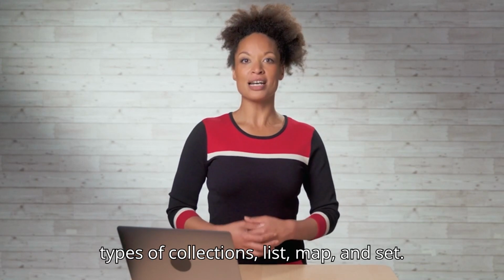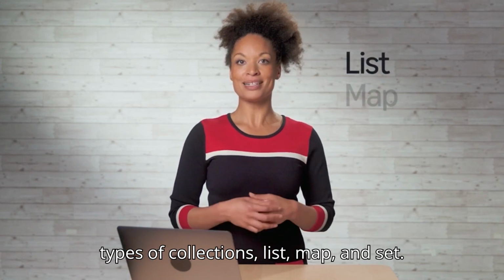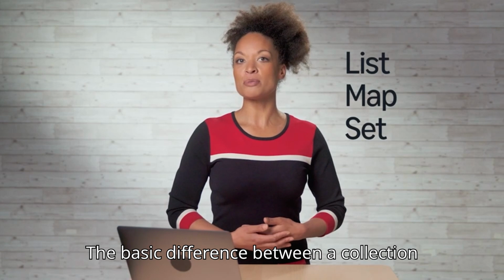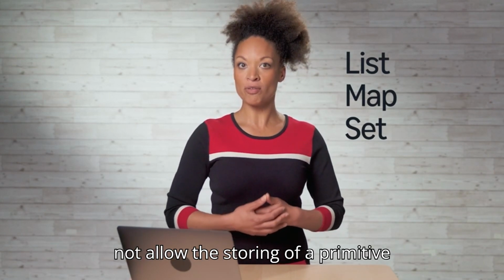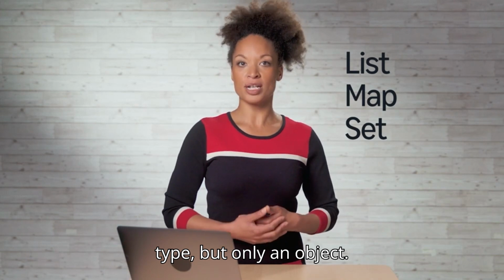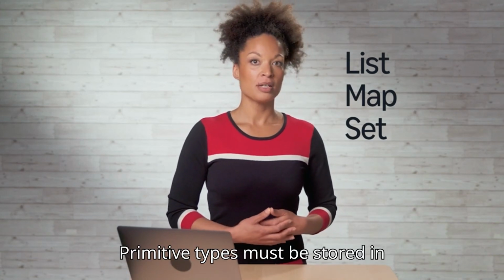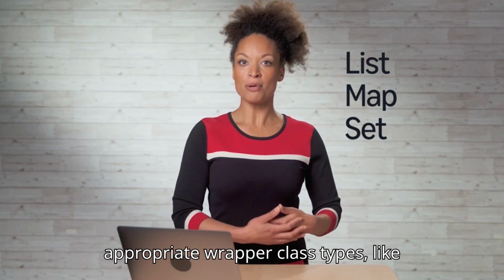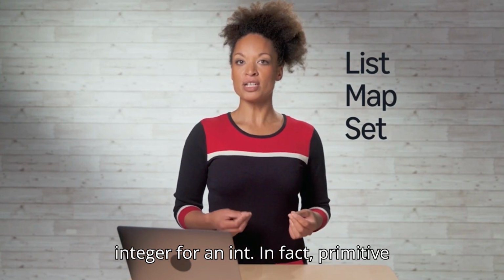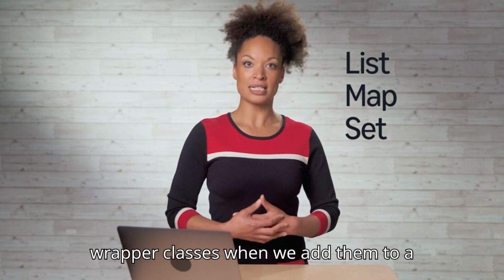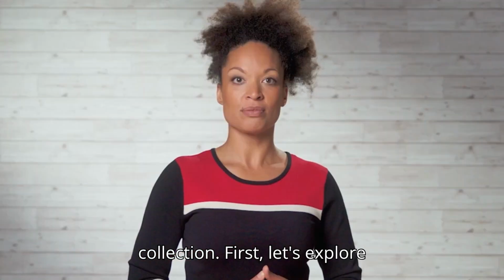There are 3 primary types of collections: list, map, and set. The basic difference between a collection and an array is that a collection does not allow the storing of a primitive type, but only an object. Primitive types must be stored in appropriate wrapper class types, like Integer for an int. In fact, primitive types are automatically wrapped in wrapper classes when we add them to a collection.